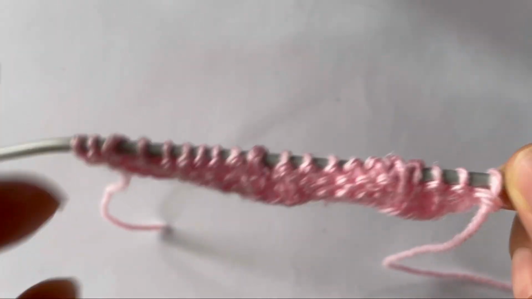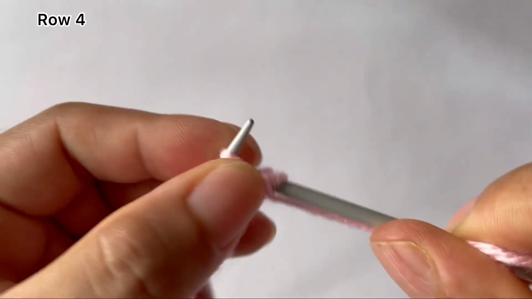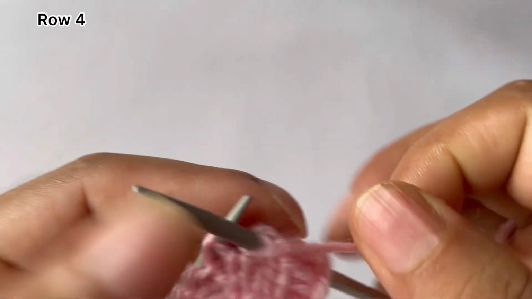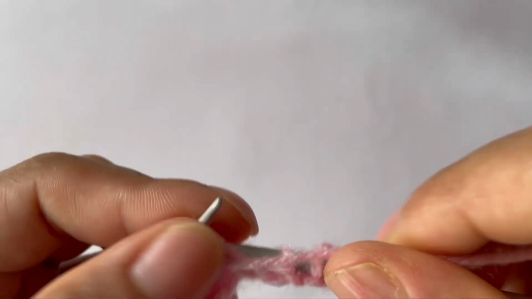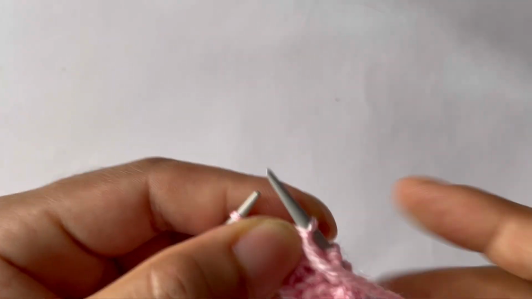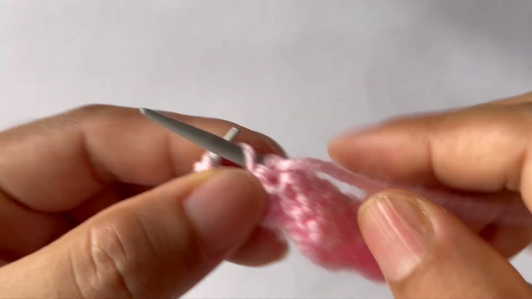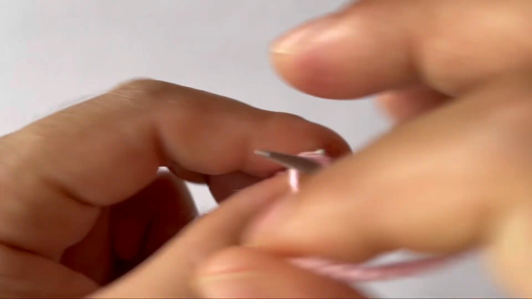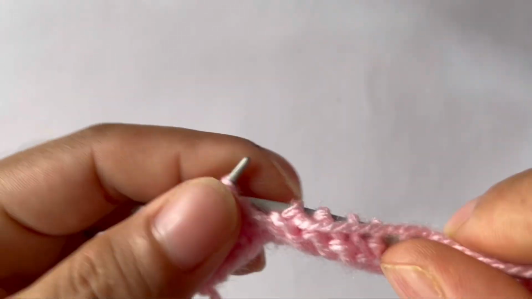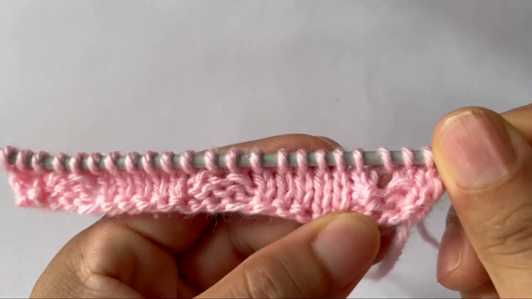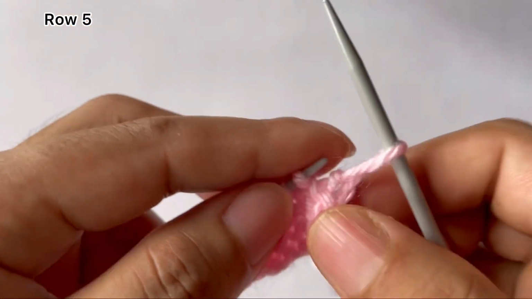Row 4, purl all stitches. Row 5, slip your edge stitch and start the repeat from here.